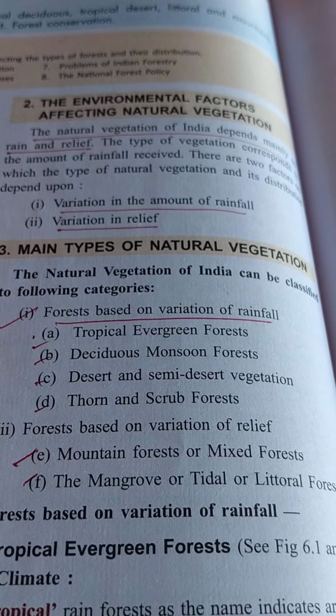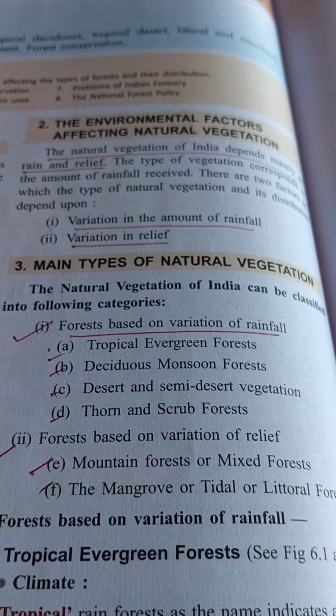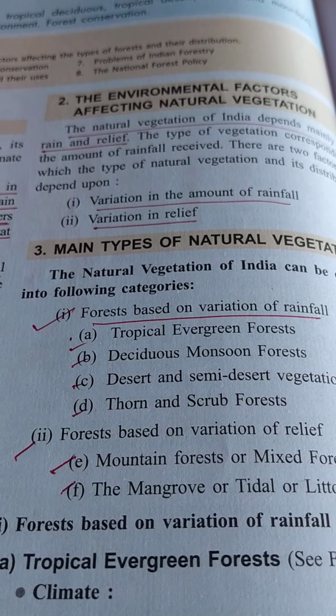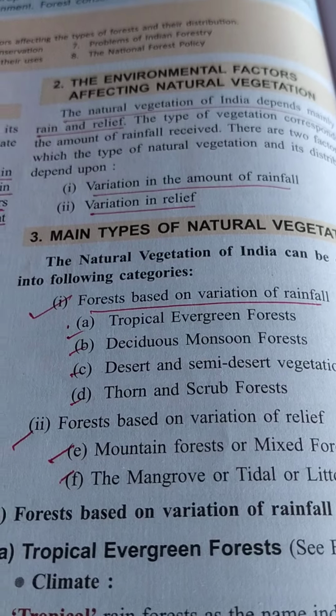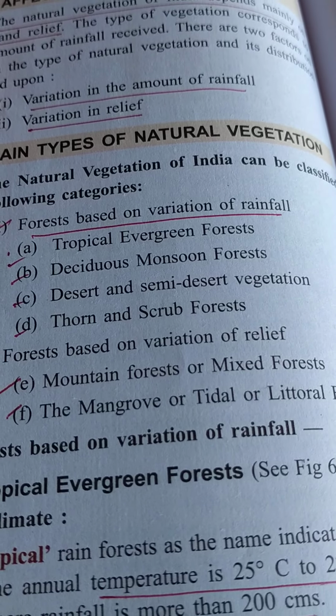So rain, temperature and relief features, these three are the factors. What is the amount of rainfall, what is the temperature of that place, and what are the relief features of that place. Now we are coming to types of vegetation.